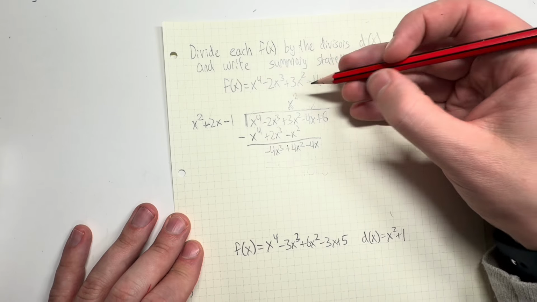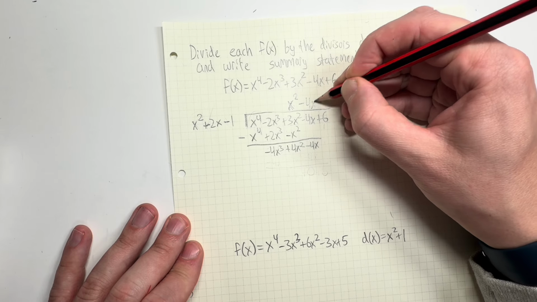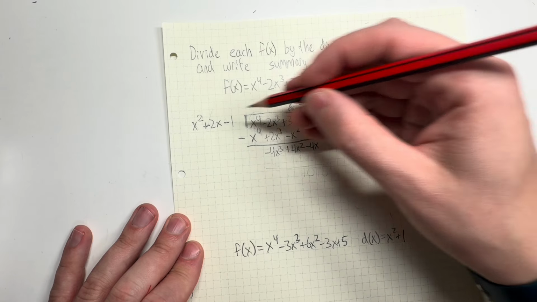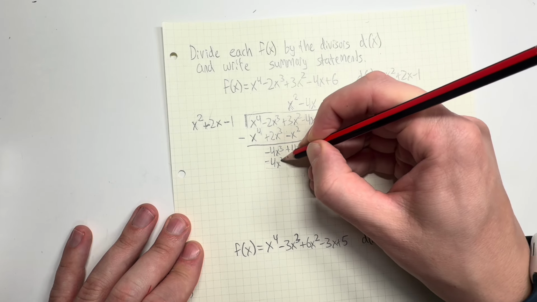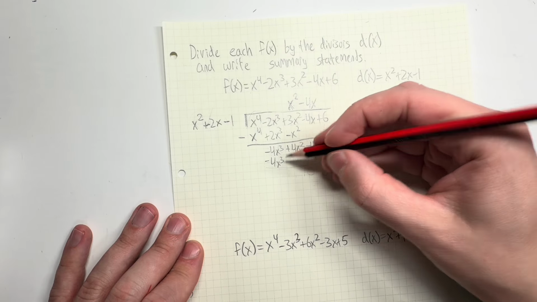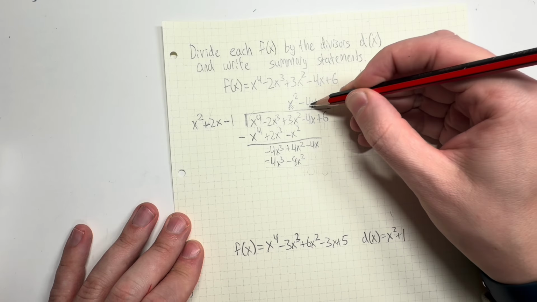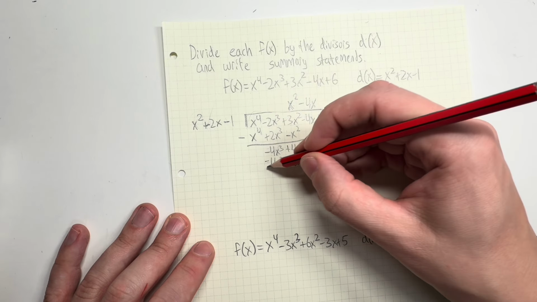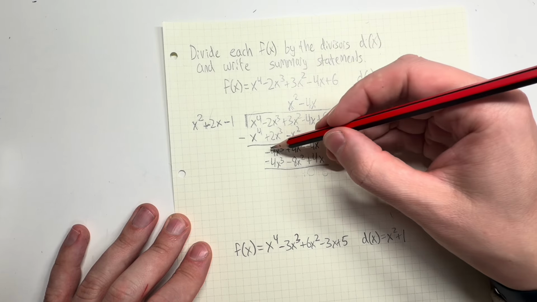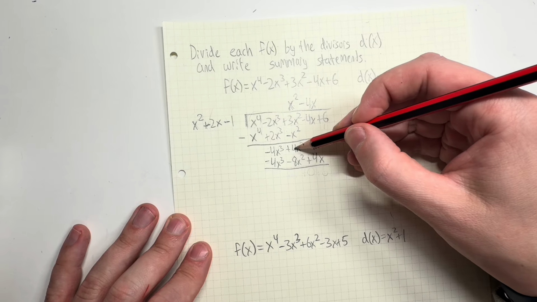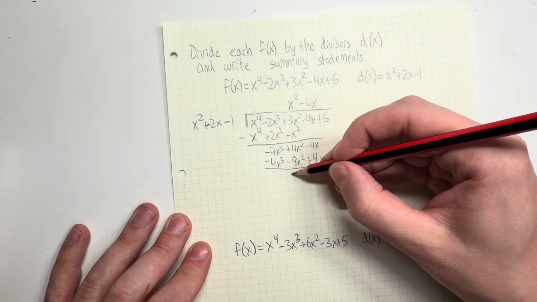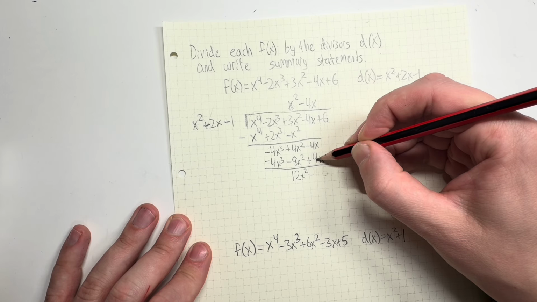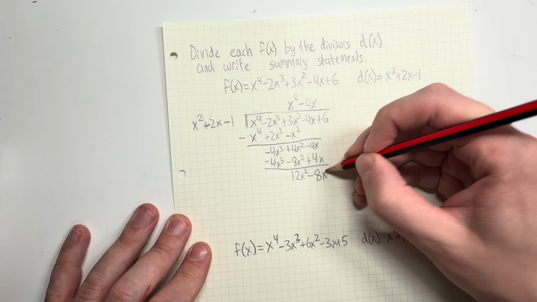Divide first term by first term is going to be negative 4x. Multiply just this term, negative 4x, by the divisor. Negative 4x times x squared, negative 4x cubed. Negative 4x times 2x, negative 8x squared. Negative 4x times negative 1 plus 4x. All right, everybody doing good so far? We subtract, again, 0. 4x squared minus negative 8x squared, 12x squared. And negative 4x minus 4x, negative 8x.